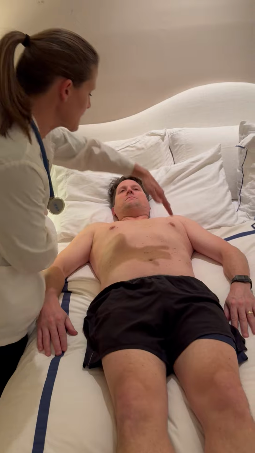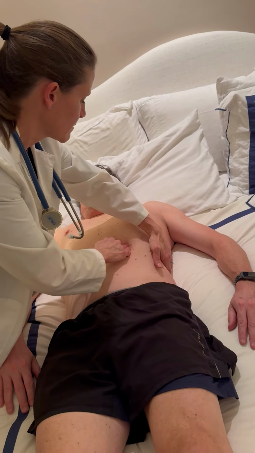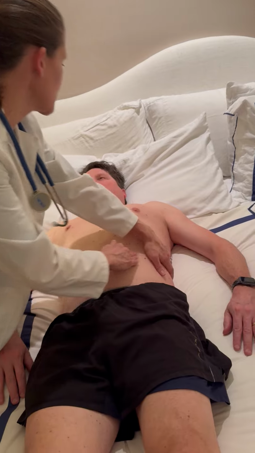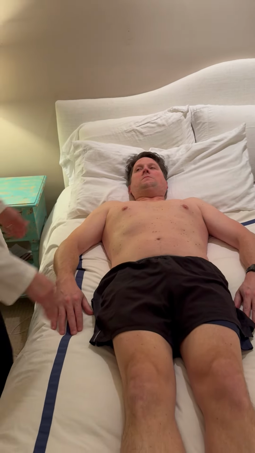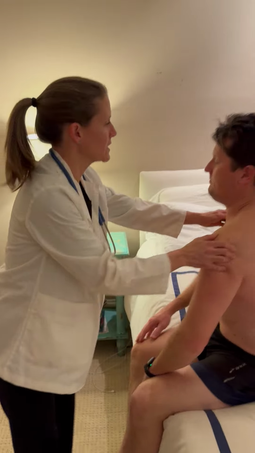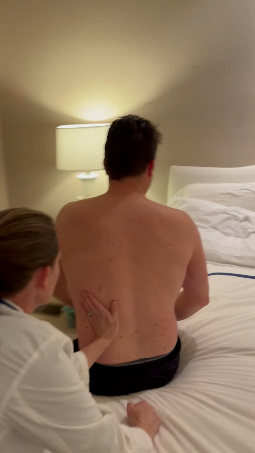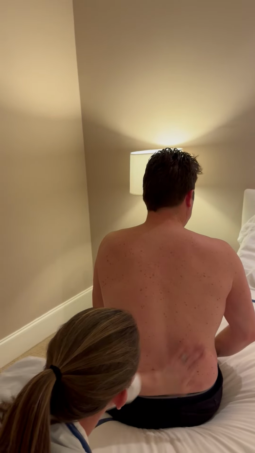I'm going to do the same thing for the spleen. Again, take a deep breath in and hold it. The spleen is not palpable. Is there any tenderness? No. All right, sit here. I'm going to assess costovertebral angle tenderness. Is there any tenderness? No. Any tenderness? No. All right.